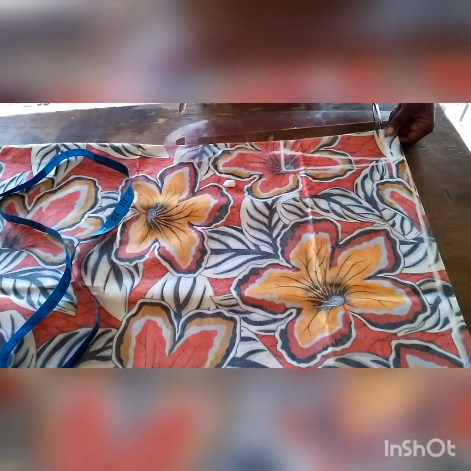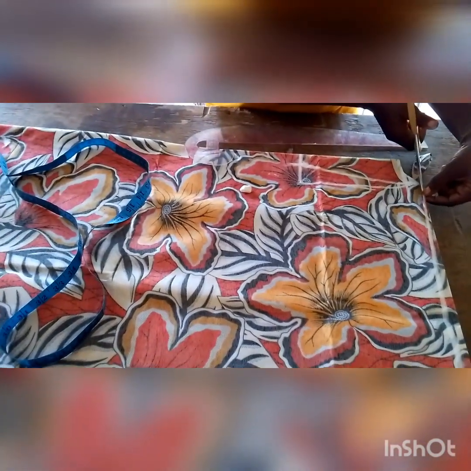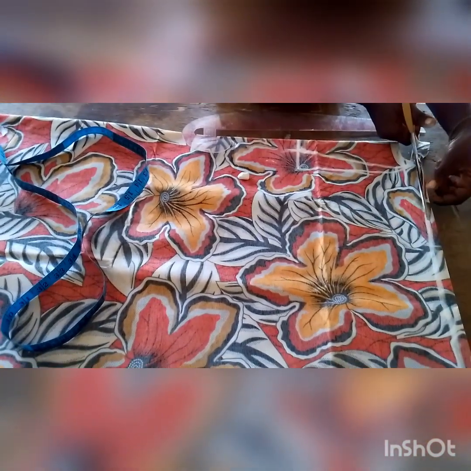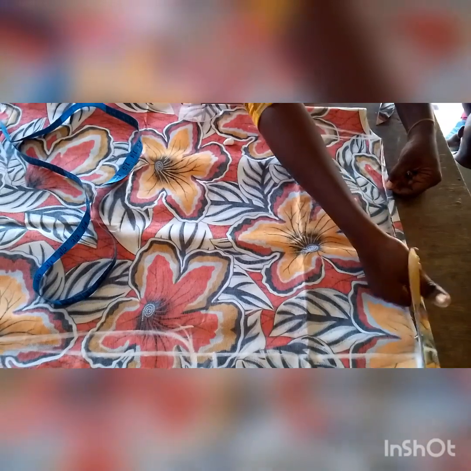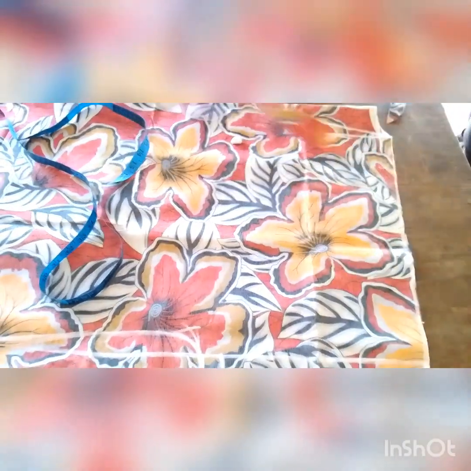Alright, and that's how I'm going to cut it. So before we cut the front line, I'll cut the back for both the front and the back, and the shoulder slope. Then I'll move on to the front neckline. So I have to cut it out like so.